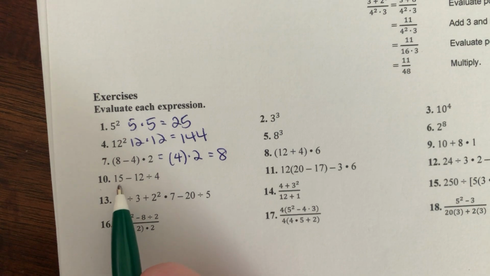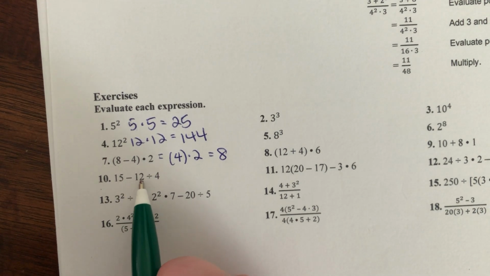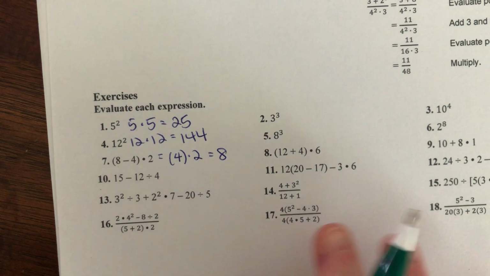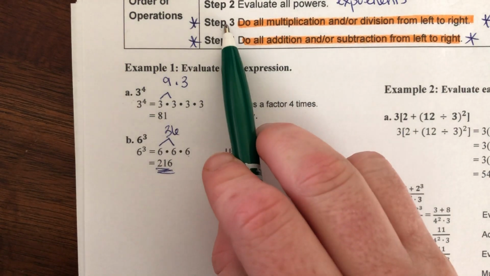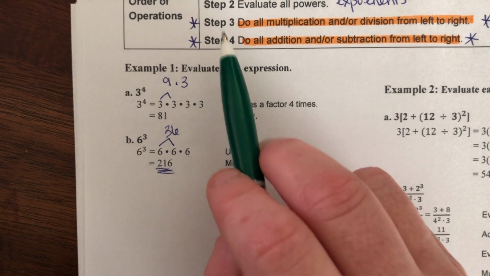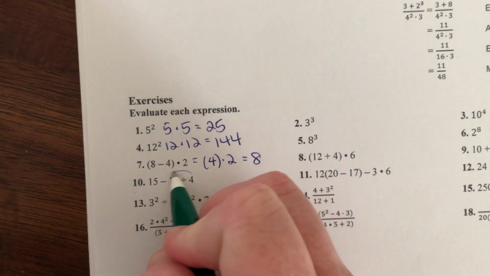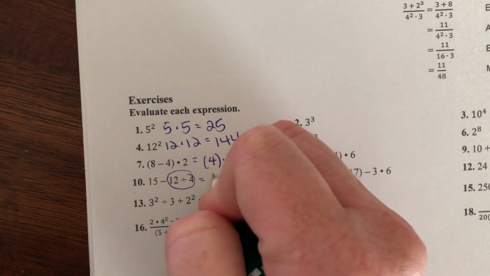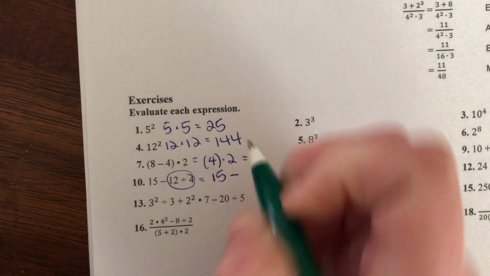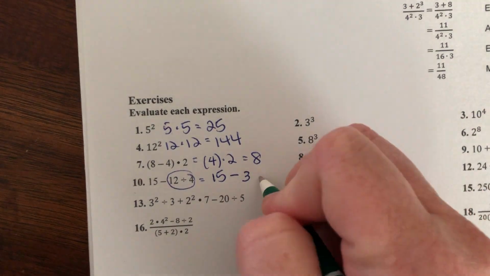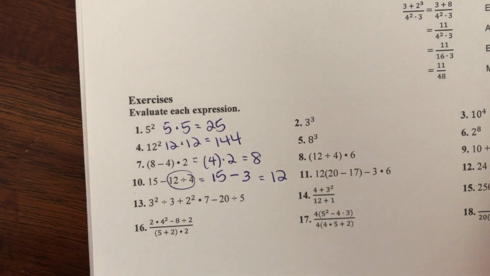Number 10, 15 minus 12 divided by 4. We do not subtract first. We have to divide first. Division is up here on step 3. Subtraction is step 4. We've got to do step 3 first. So for number 10, we're going to first divide. So we'll have 15 minus, and then 12 divided by 4 is 3. And now I have to subtract, and I'll get 12.